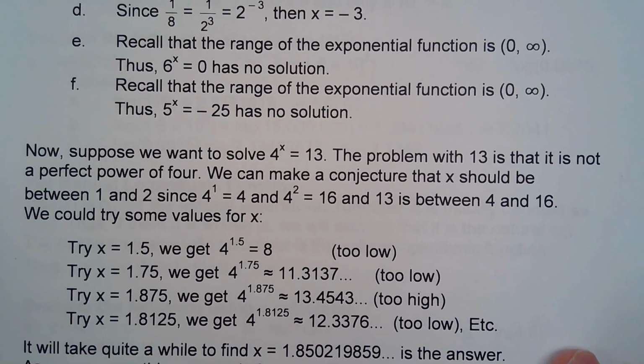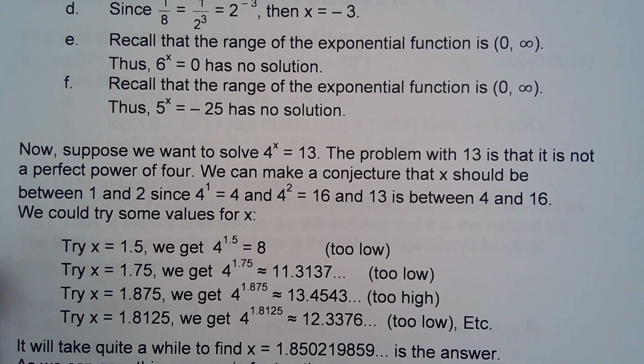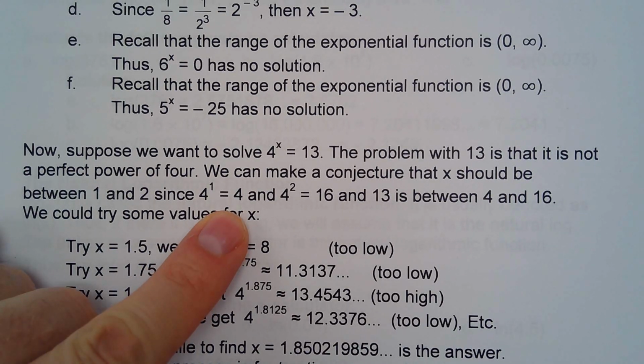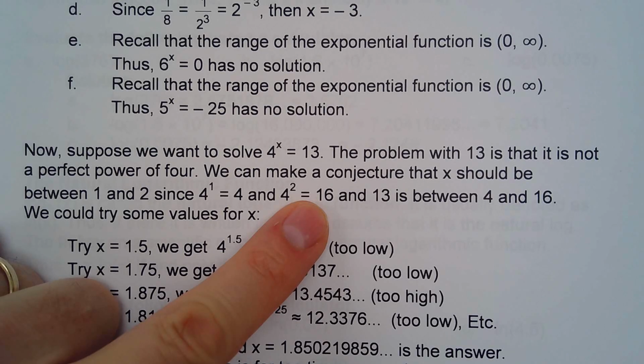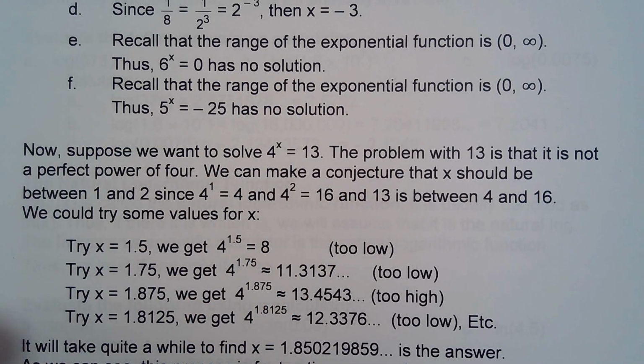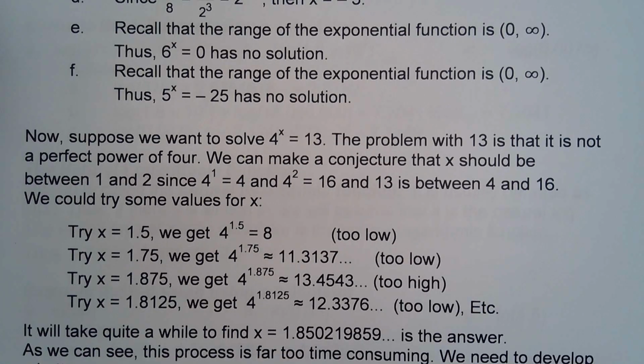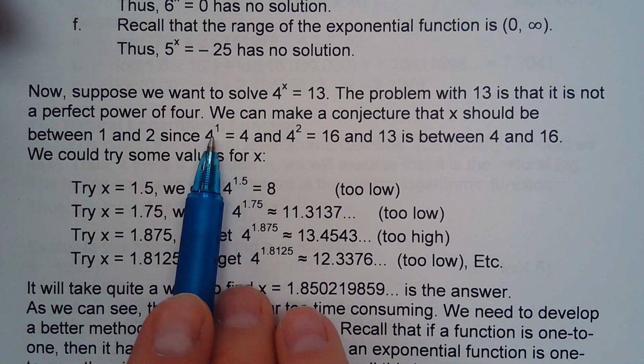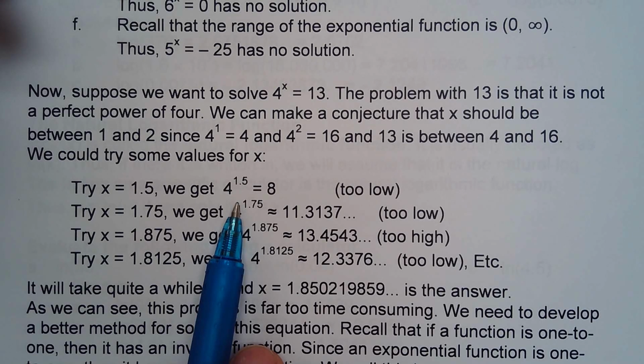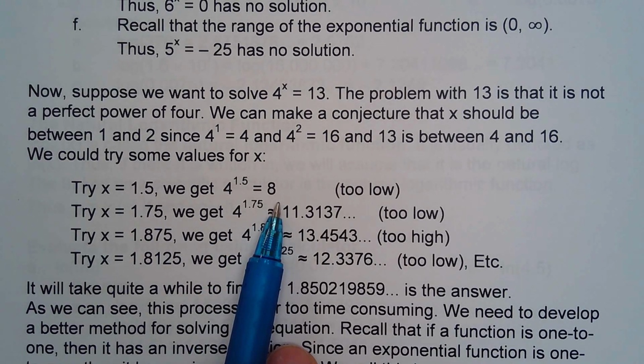Now let's suppose we want to solve 4 to the x equals 13. The problem is that 13 is not a perfect power of 4. We can make a conjecture that x should be between 1 and 2, since 4 to the first equals 4, and 4 squared equals 16, and 13 is between 4 and 16. We could try some values for x. So I could go halfway between 1 and 2, try 1.5. I get 8. That's too low.